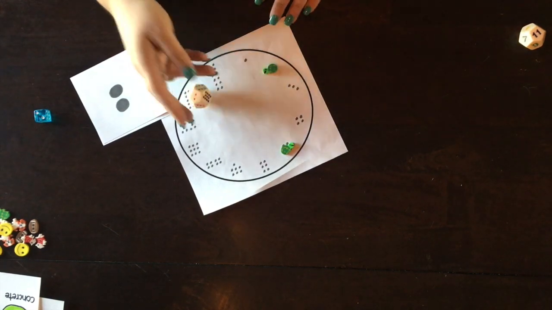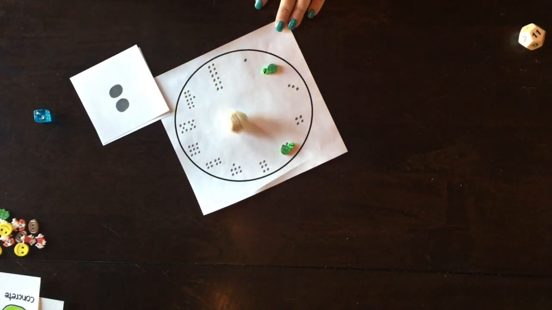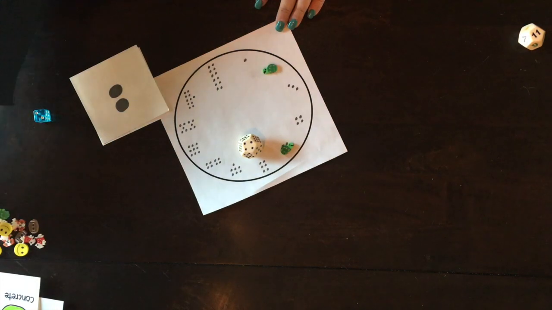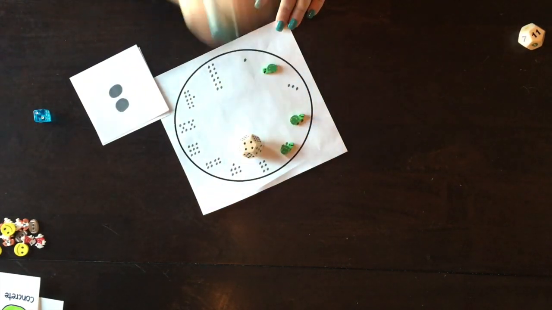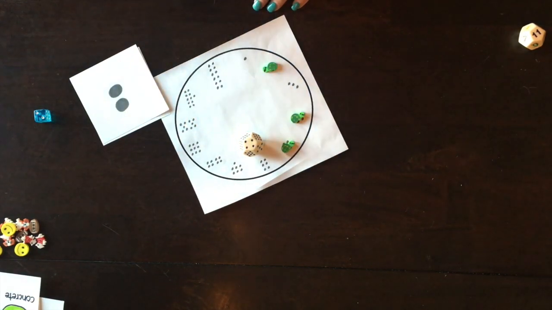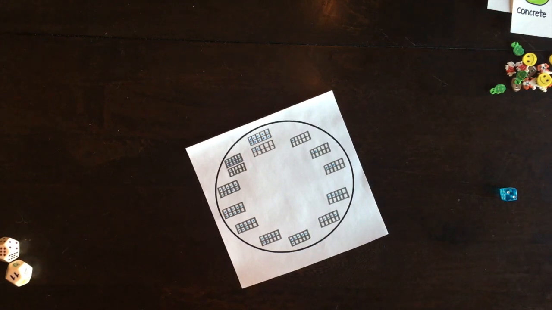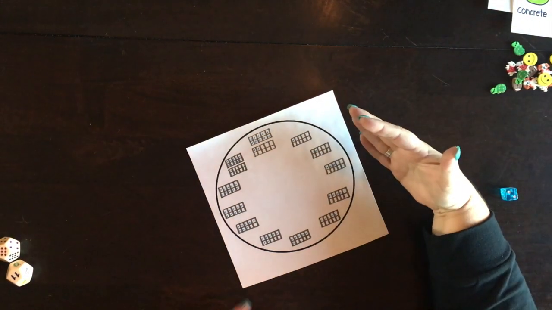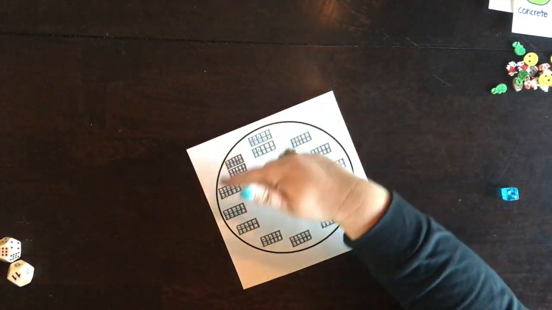I can also start to use some subitizing dice and roll my dice and try to find the number that I'm covering up with that 4. So I can either use my dot cards or I can use my dot dice as I progress through the grade levels.